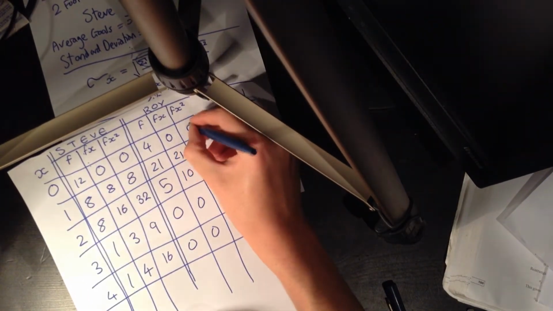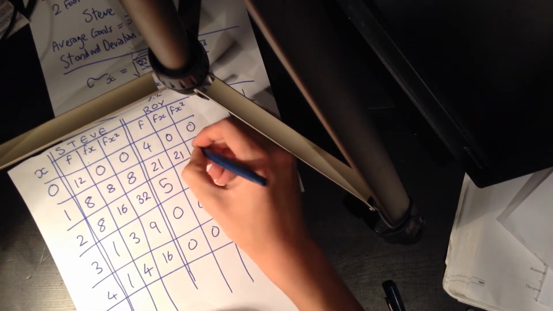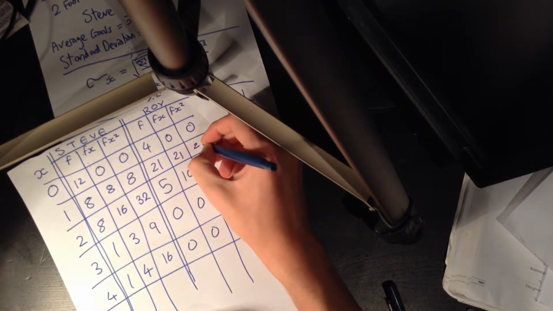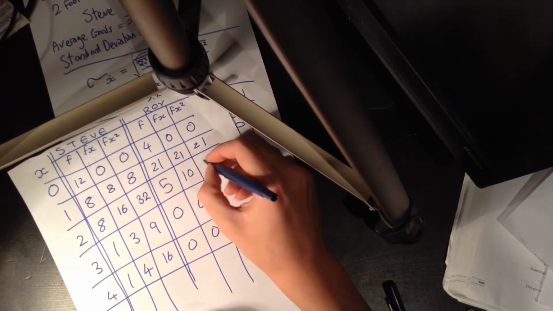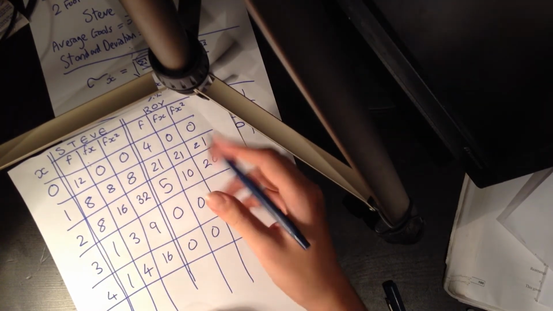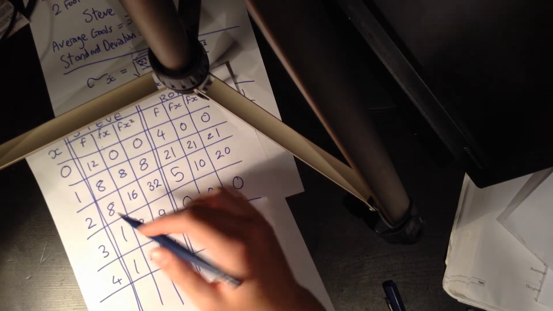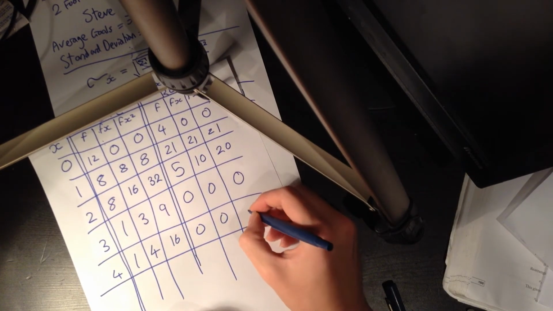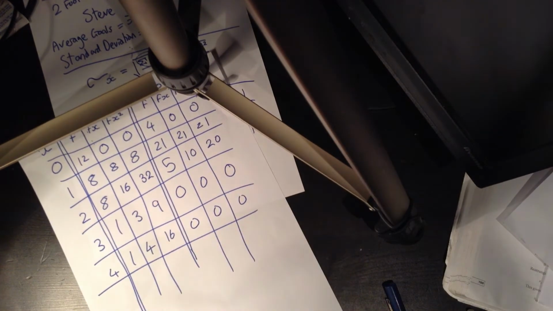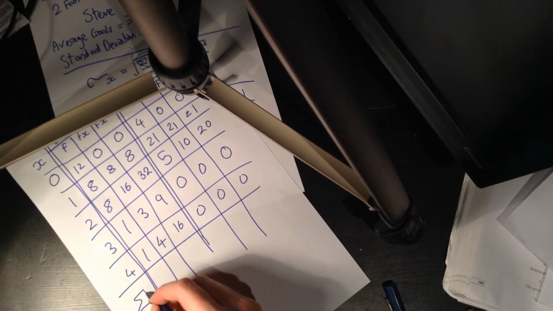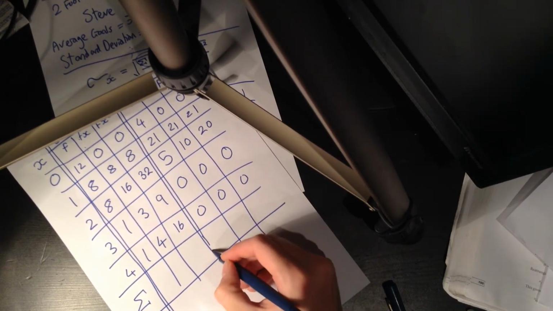This column, 0 squared is 0, times 4 equals 0, 1 squared is 1, times 21 equals 21, 2 squared is 4, times 5 equals 20, 3 squared is 9, times 0 is 0, 4 squared is 16, times 0 equals 0. Okay, now the next thing we can do, we've got one last column here.